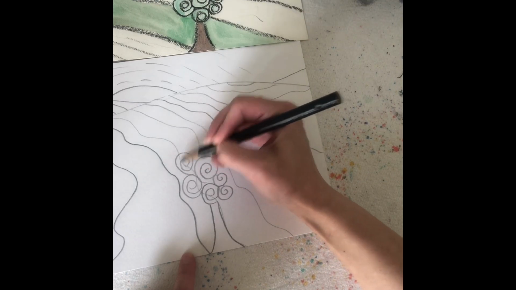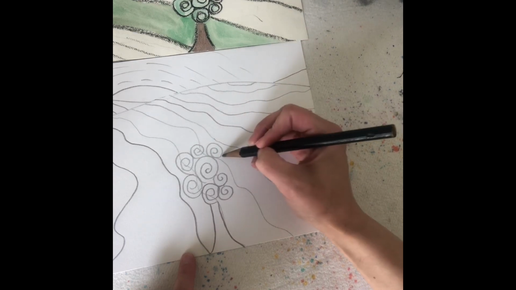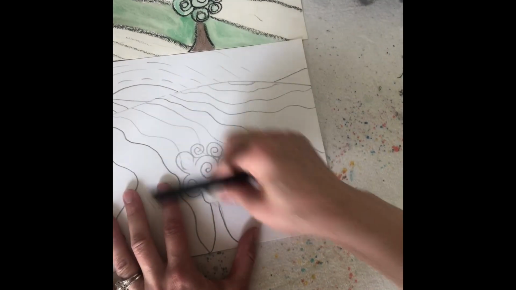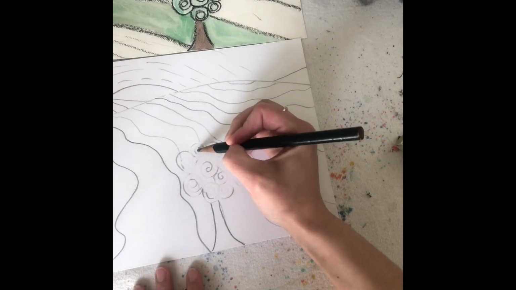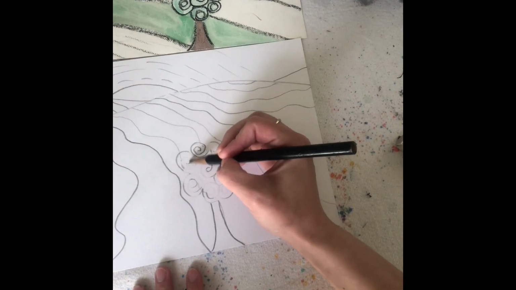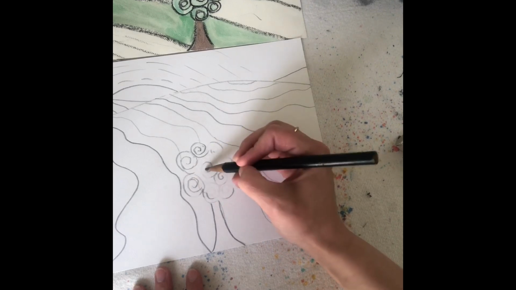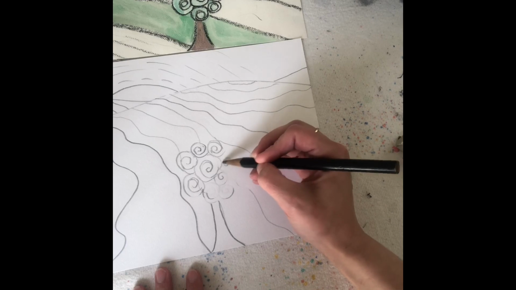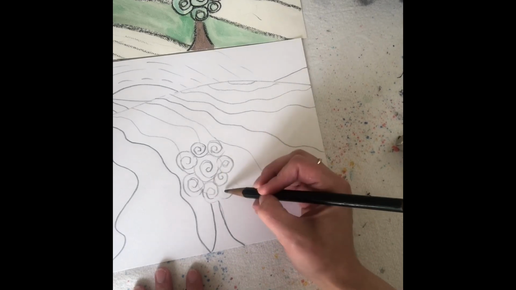I want my tree to look really whimsical and fancy. So I'm drawing all these spirals. And you can see there's lines going through it still. So you might want to erase that section and then draw your spirals in. As you can see, Mrs. Carter makes a lot of mistakes. I don't worry about my mistakes. I just try my best and go over them. So here I'm redrawing all those spirals.